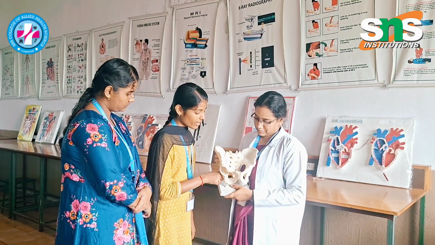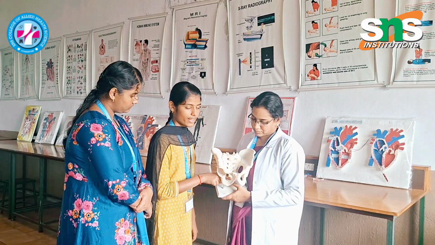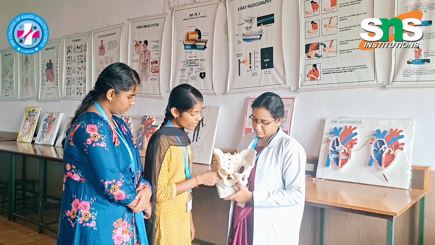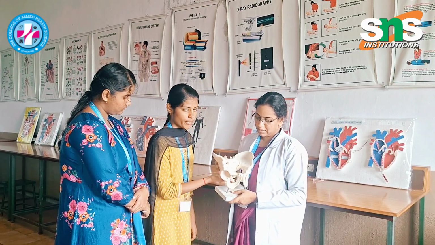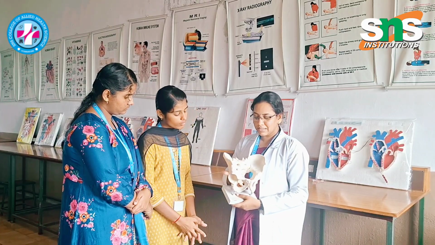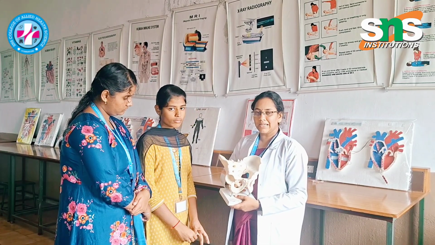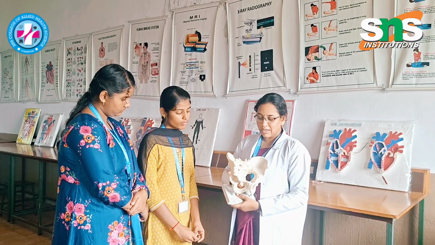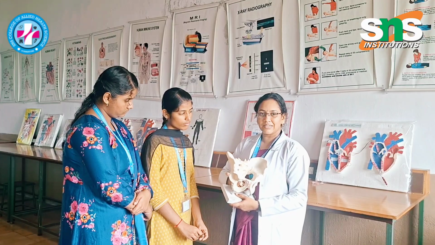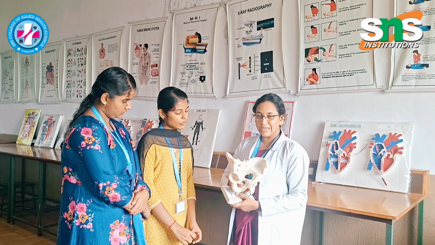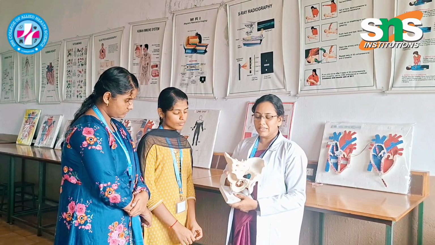Joint of the coccyx, the sacro-coccyx joint. It is the insertion of the pelvic floor muscles, where we can see a major amount of blood supply and the pelvic floor muscles are gathered together, so that it can support the major organs of the pelvic region and the pelvic girdle.